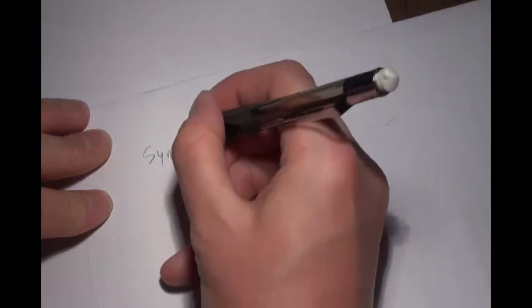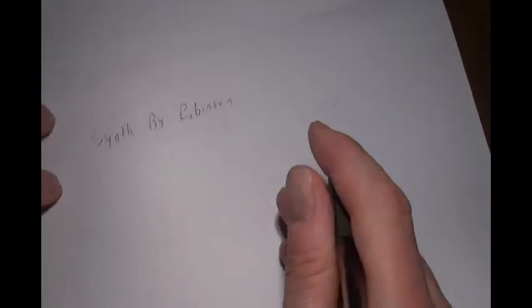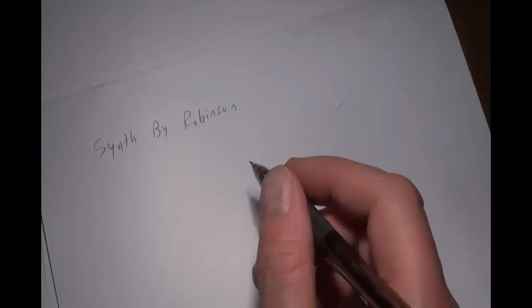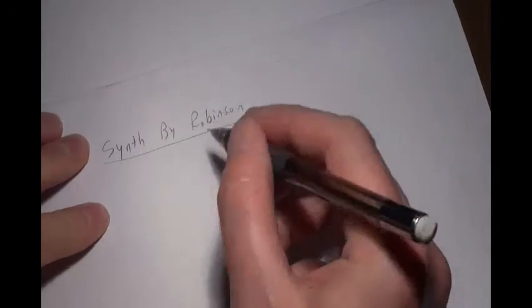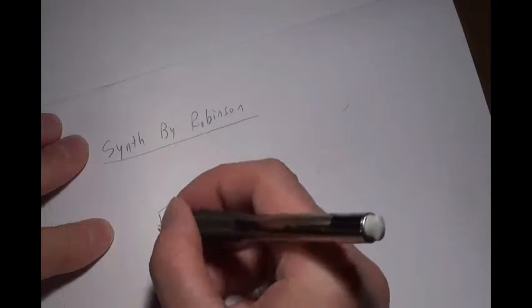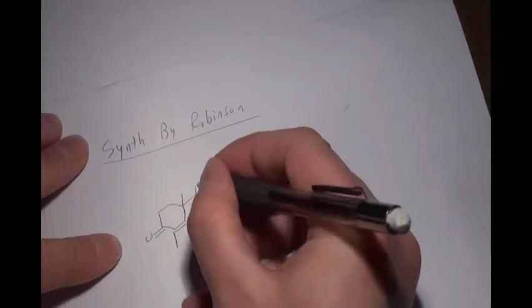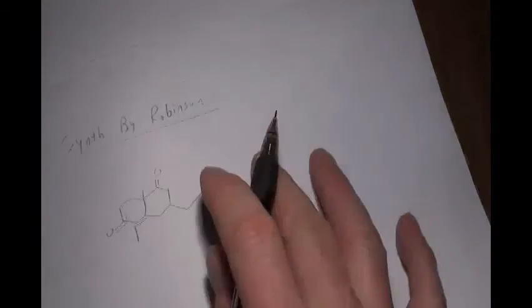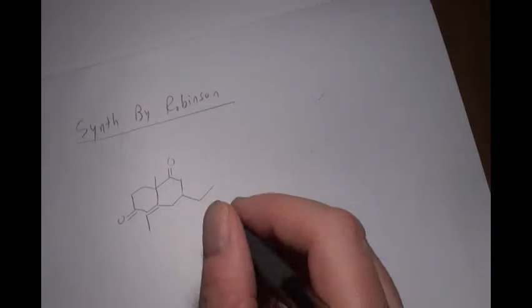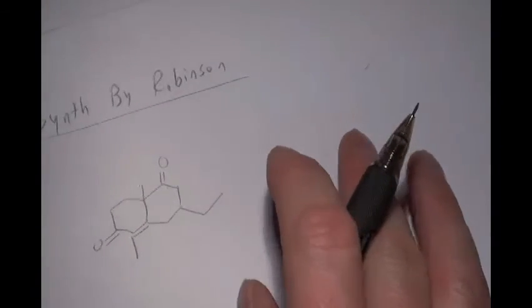So let's try doing this backwards. Let's do a synthesis. Synthesize by Robinson. Let's just try. This is actually a homework problem. I don't know the problem number, but it's a nice example. Let's say we got this guy, and we need to make it via the Robinson. This is a synthesis product, and we want to go backwards. Okay, so let's make this by the Robinson reaction.